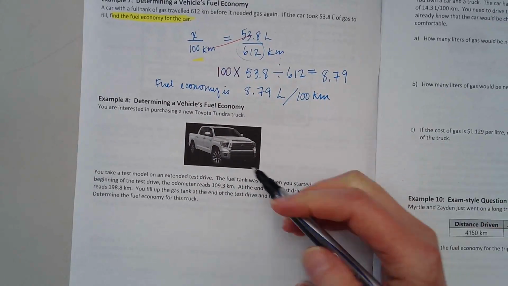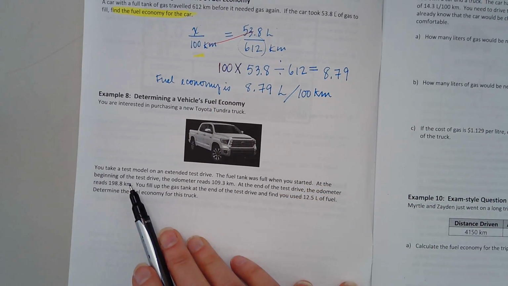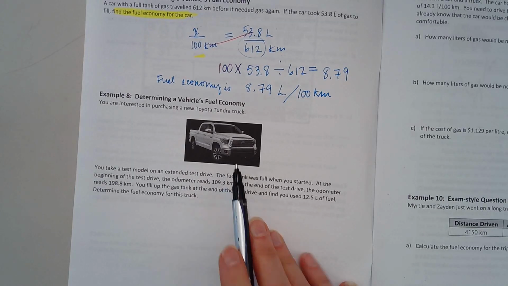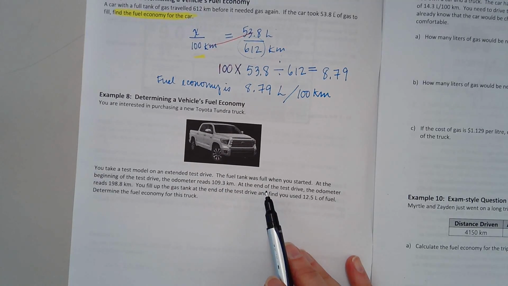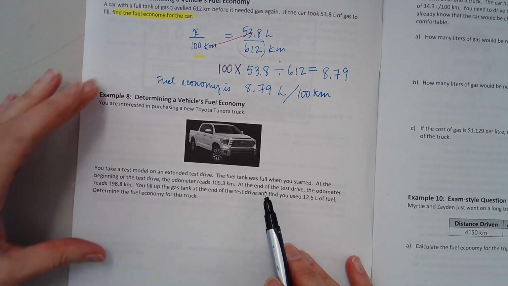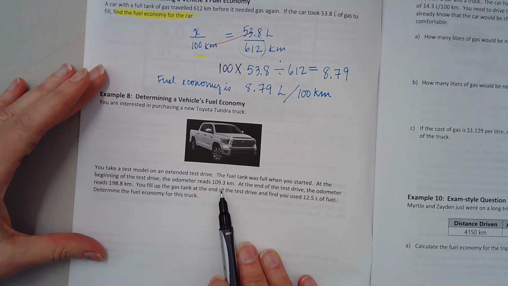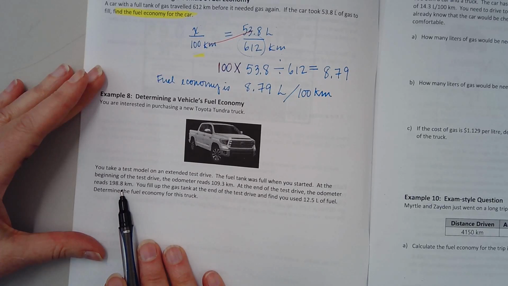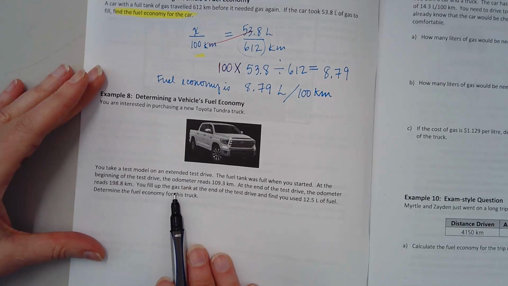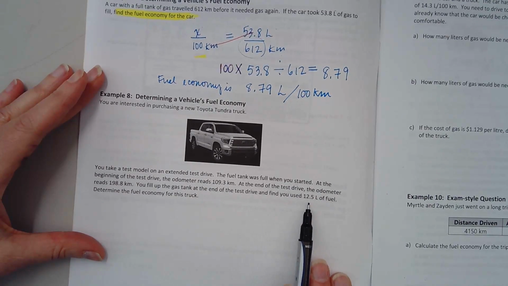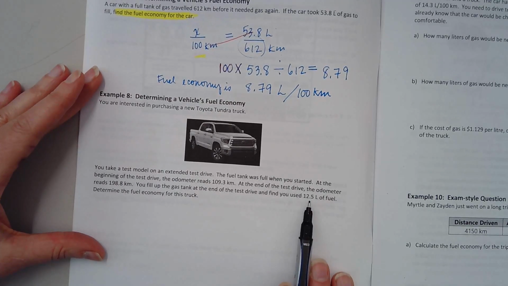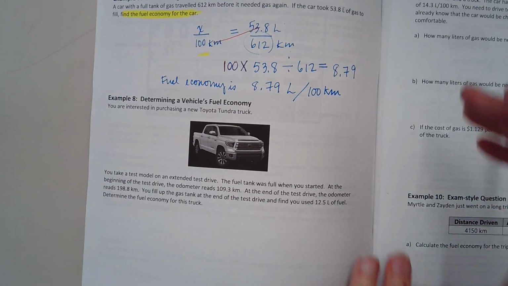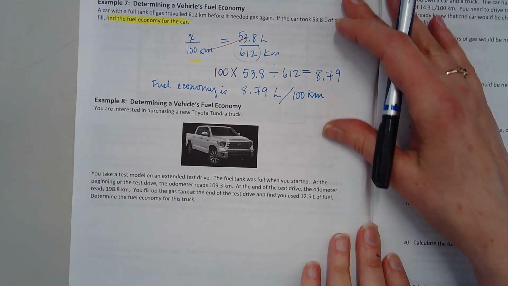Determining a fuel economy again. All right. So you take a test model on a truck. The fuel tank was full when you started. At the beginning of the test drive, the odometer read 109.3. At the end, the odometer read 198.8. You fill up the gas tank at the end and found you used 12.5 liters. So that's how many liters I used. Determine the fuel economy for this truck.